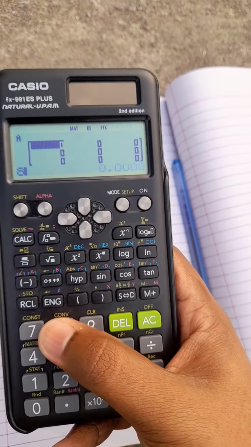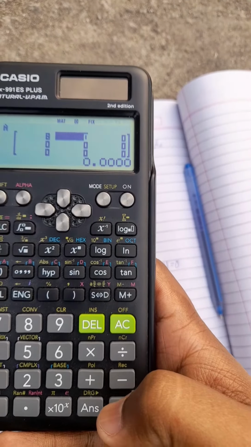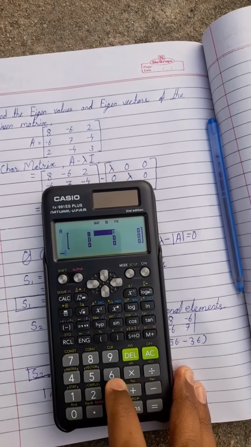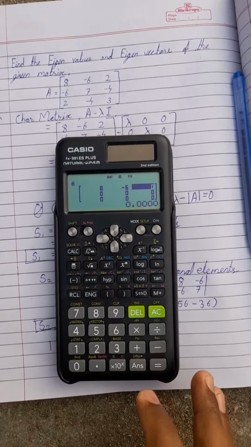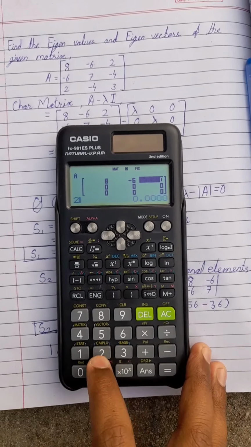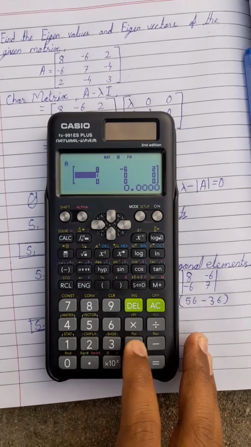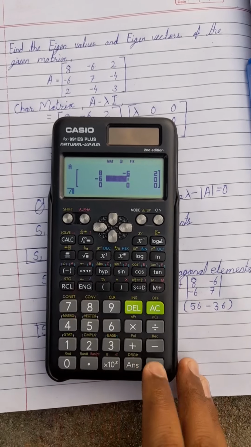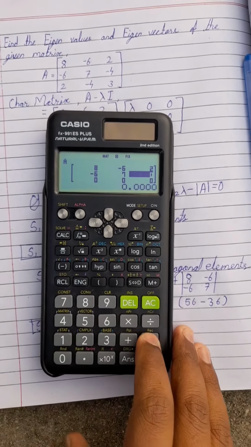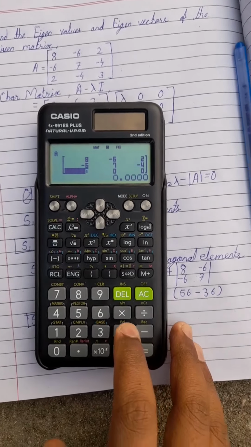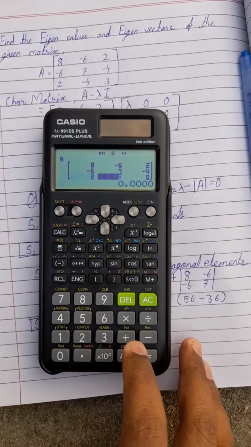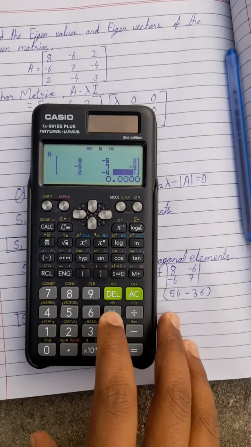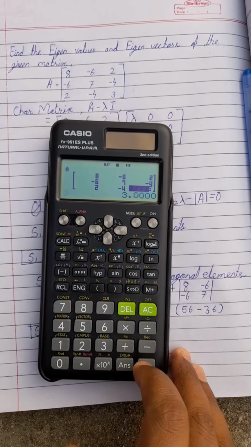So 8 equals to, minus 6 equals to, 2 equals to, minus 6 equals to, 7 equals to, minus 4 equals to, 2, minus 4, and the last element is 3.